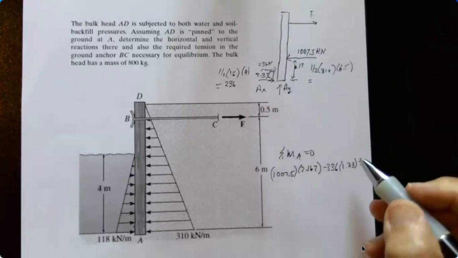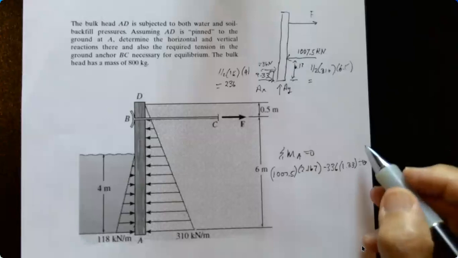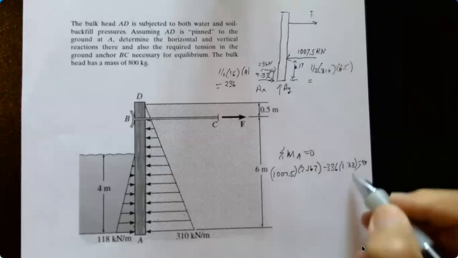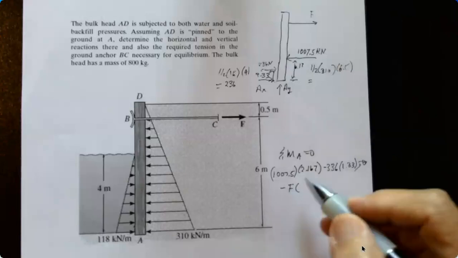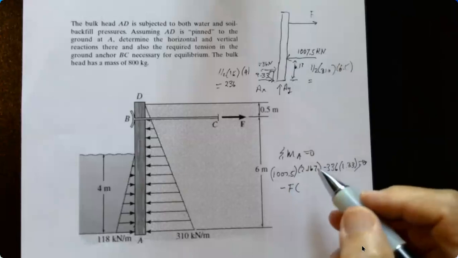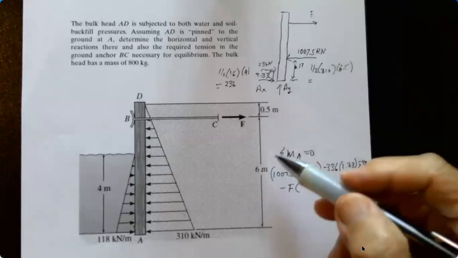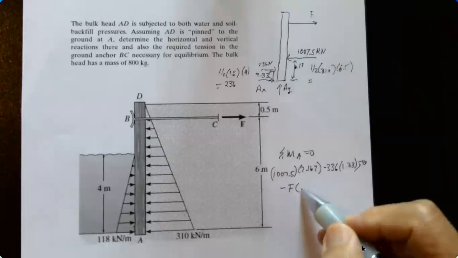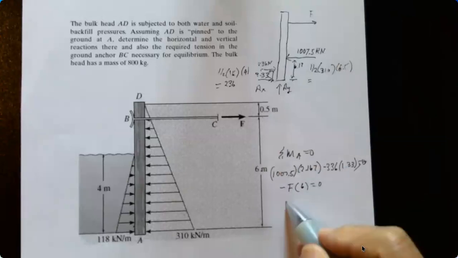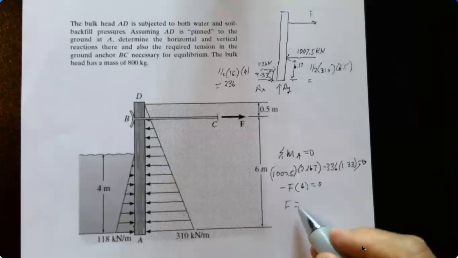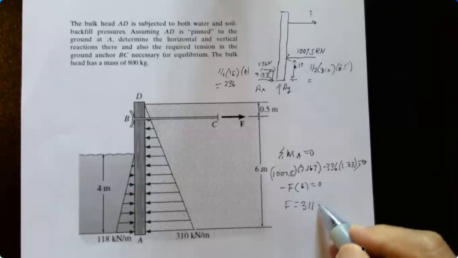Well, you have one other, which is our force up here, and I'll put this down here. So minus F times its distance. And its distance was 6 meters here. And that's all equal to 0. And we solve for F, which is going to be equal to 311 kilonewtons.